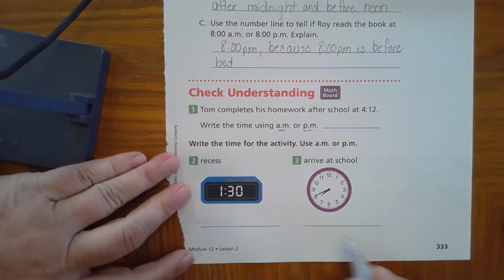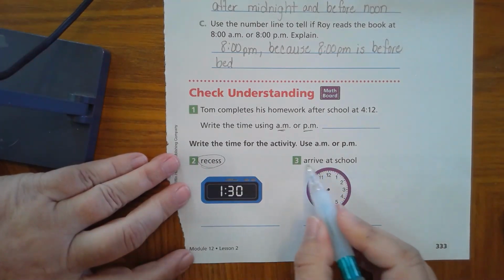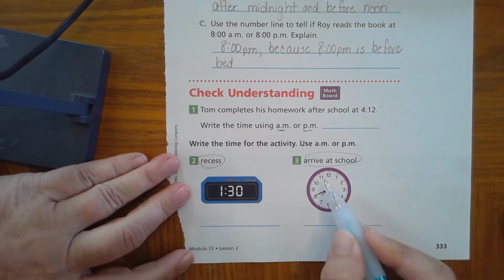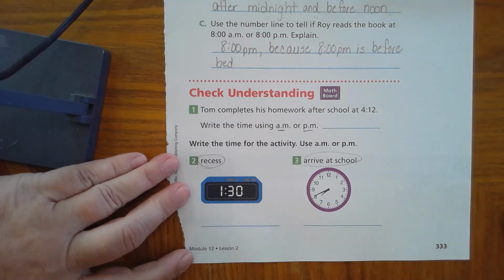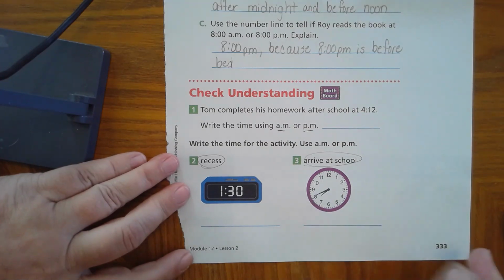And then you're going to say if it's AM or PM. We've got recess at 1:30. And then you're going to arrive at school at this time. You got to count it up, write it down, and say if it's AM or PM. So I'm not telling you what time that is because you got to figure that out.